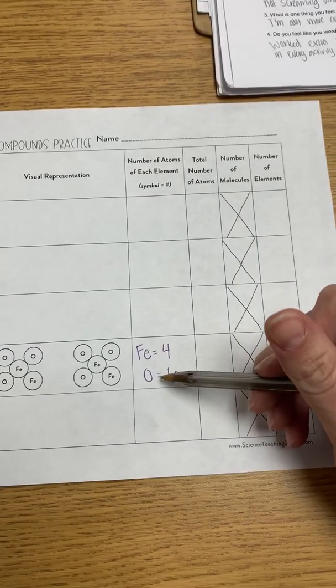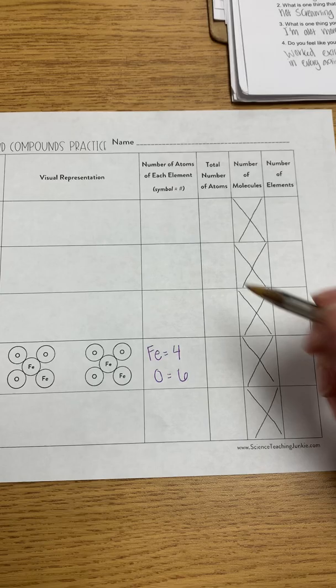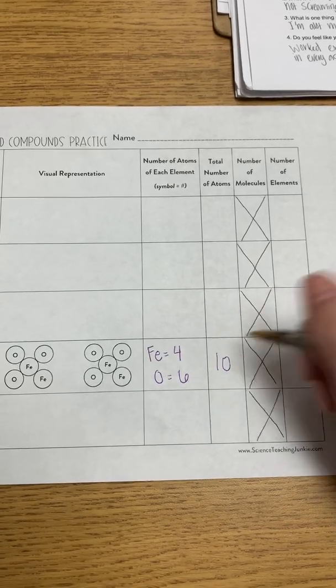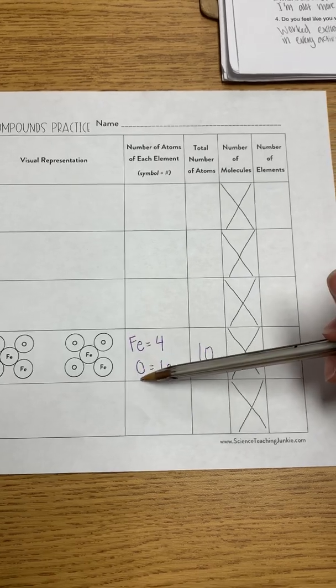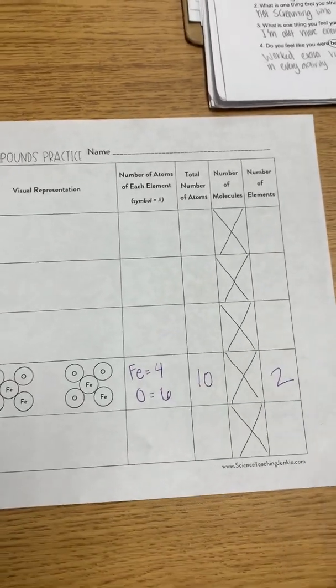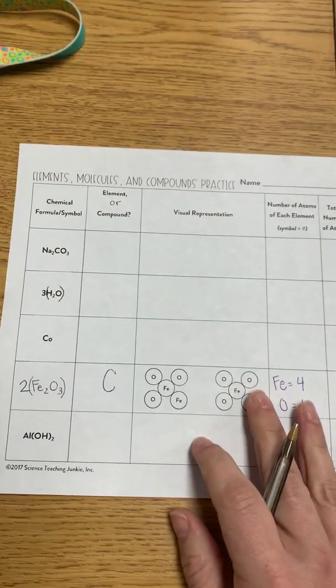Total number of atoms means this total number, so 6 plus 4 is 10. And then our number of elements. Well, we have iron and we have oxygen. So there's 2 elements. Okay?